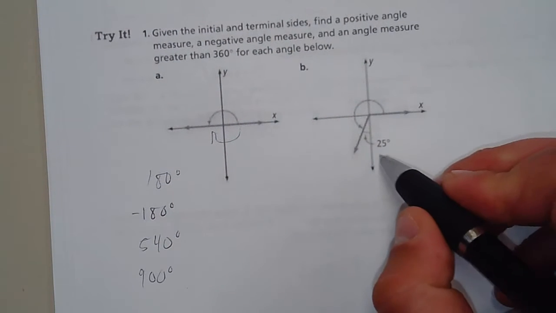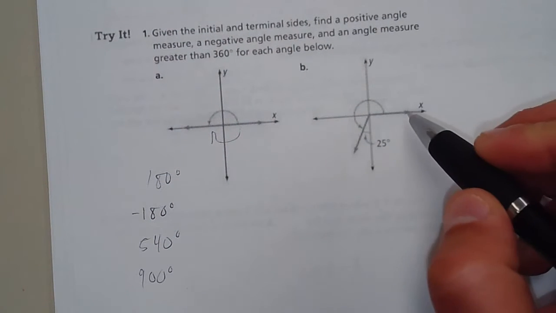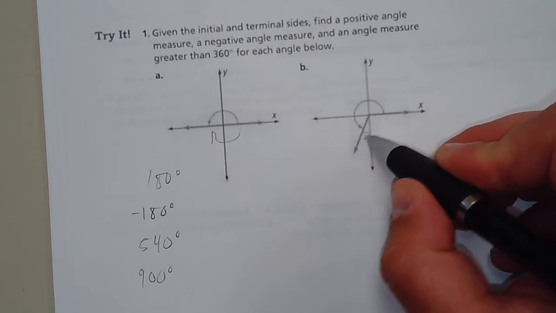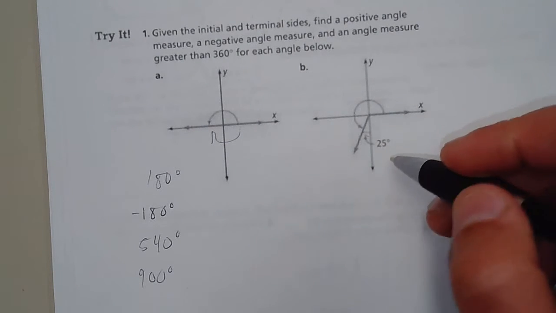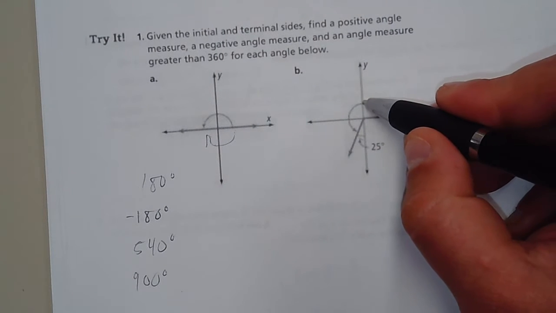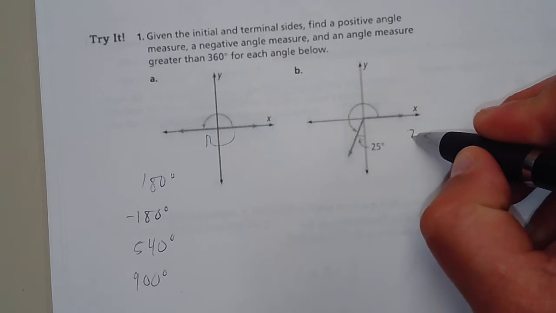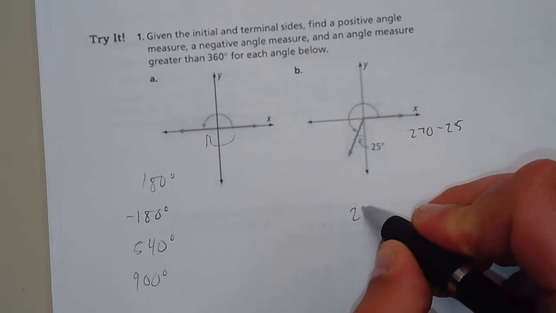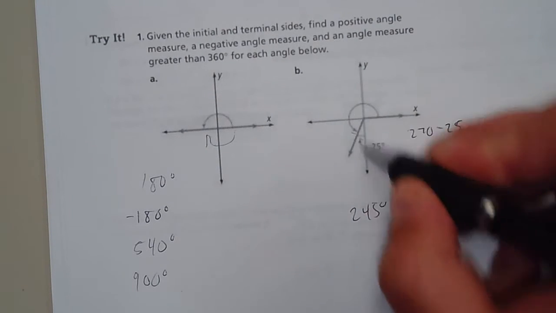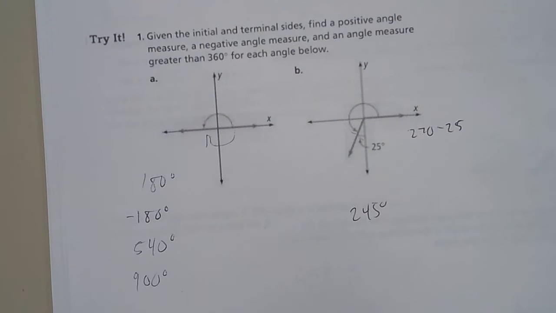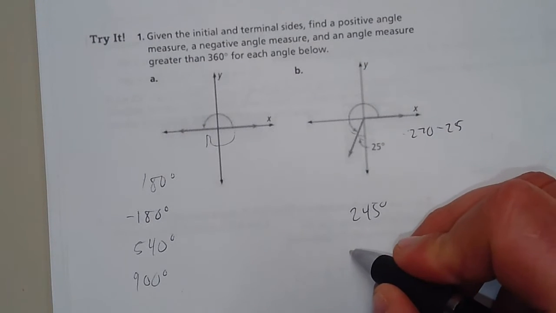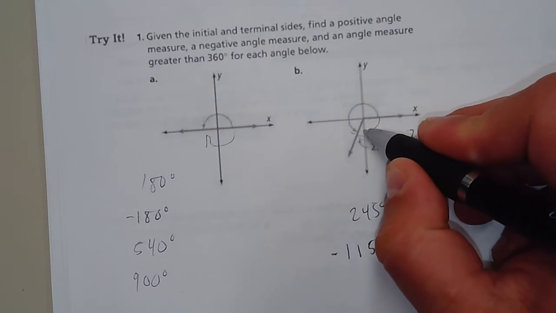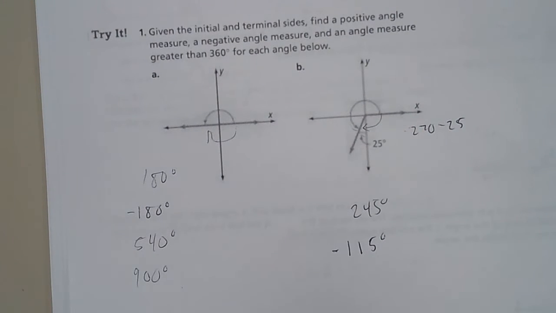All right. So this one here is a little tricky. So this is showing us this angle, and they tell you that this part is 25. Now, if you go around, you go 90, 180, 270. Take away that 25, and this angle is actually 245. So that's the angle that's given to us. As a negative angle, if you subtract that from 360, that'd be 115. So negative 115 would describe the same exact position.